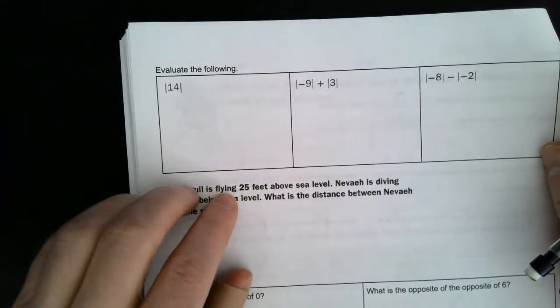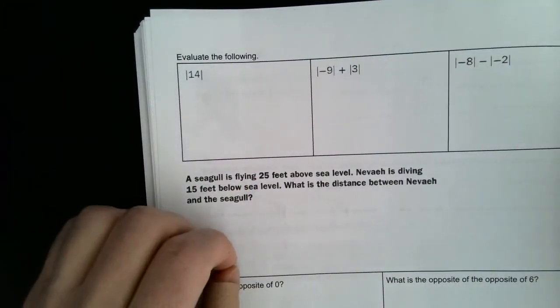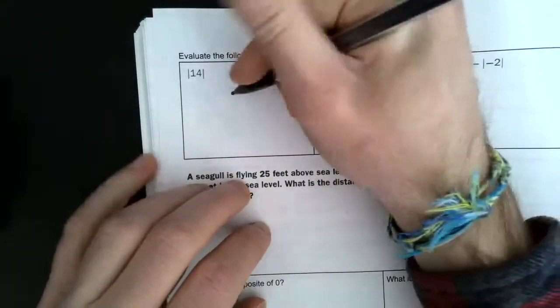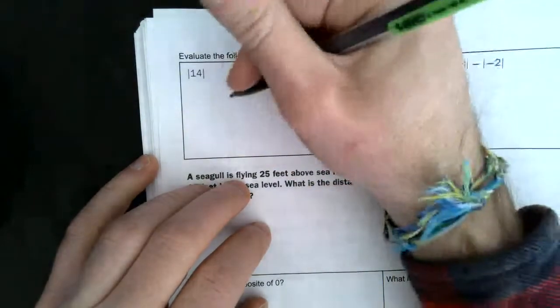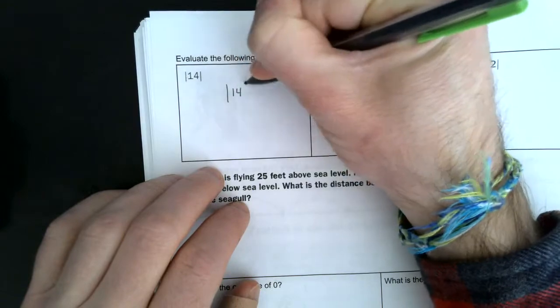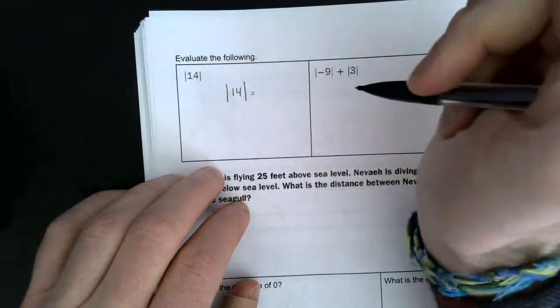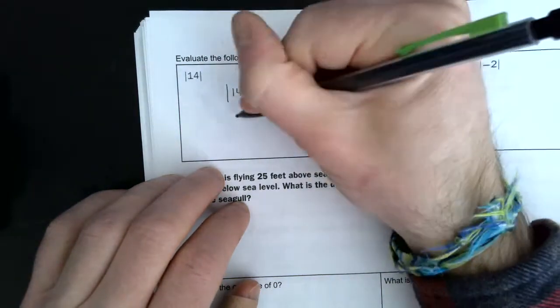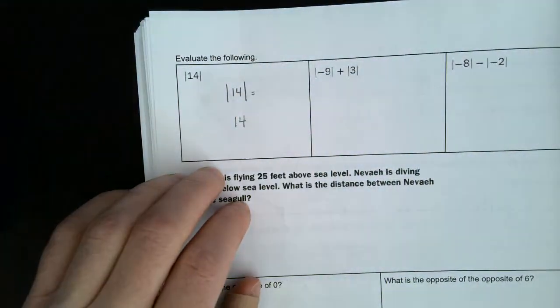So these three, if you want to try these three on your own, that would be awesome. If you want to pause it, or just go ahead of me and try those, why don't you practice those? But I'll do these as well. So absolute value of 14, I would just write that out. Absolute value is positive because it's measuring distance, so that's just going to be 14.